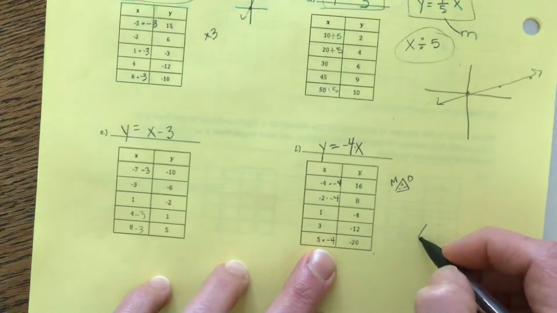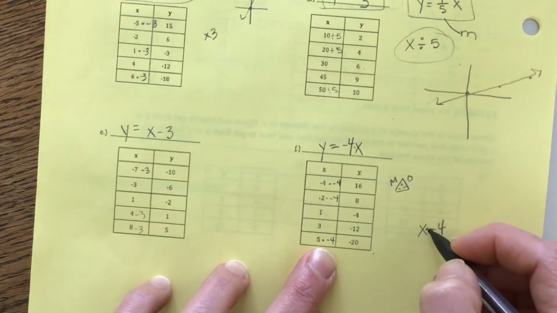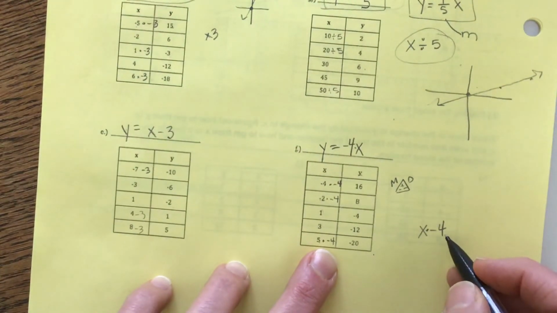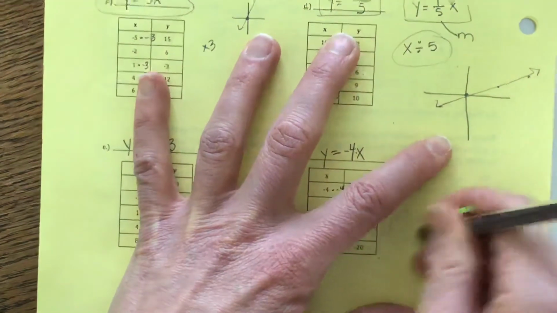Okay, make sure you're not writing it like this, because that really looks like x minus 4. So do not write it that way.